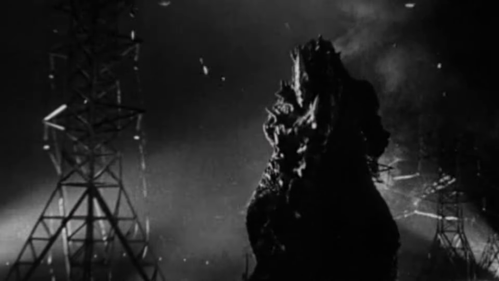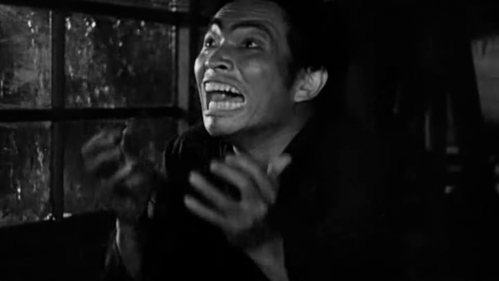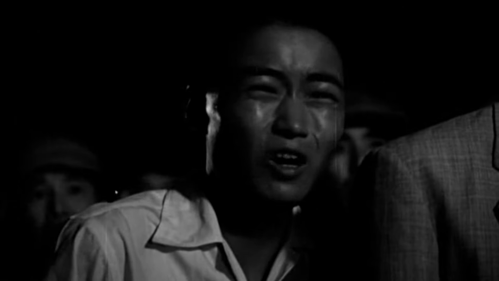In the first part of the franchise, Godzilla is the personification of the destructive power of nuclear weapons. For American release, references to the bombings of Hiroshima and Nagasaki were made a little softer, but the pain of the Japanese from the tragedy they experienced is felt in every frame.